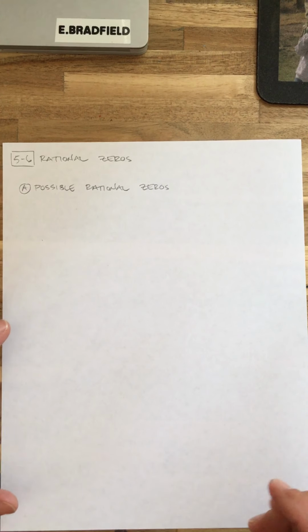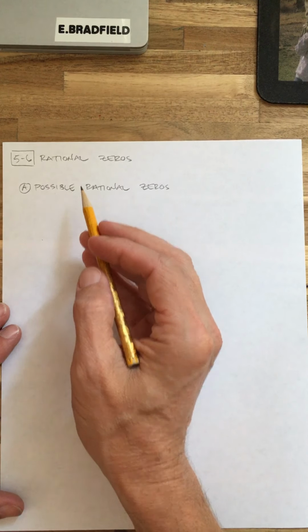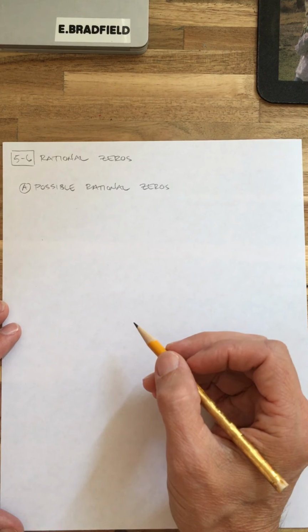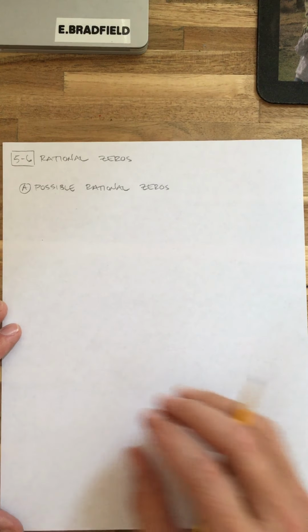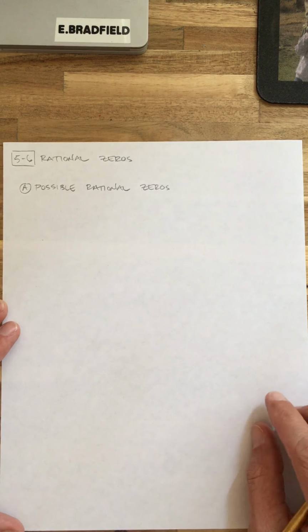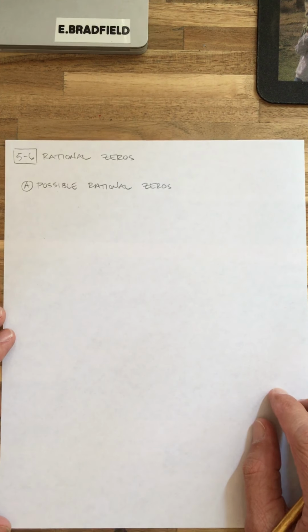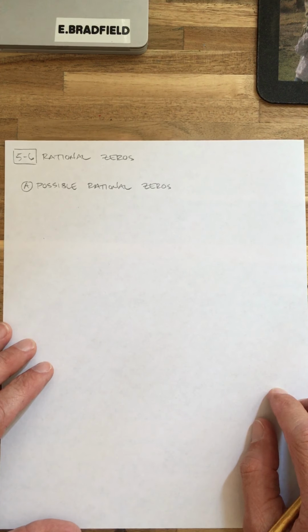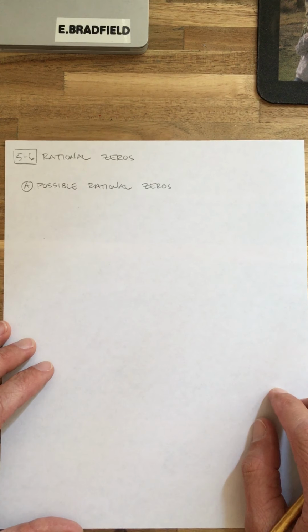So today we are going to be finding rational zeros. What on earth does that mean? Basically what we're going to be doing is taking polynomials and factoring them. And once they are factored, we will be able to find the zeros, or I guess solutions to the equation when it's set equal to 0. Hopefully that makes a little bit of sense.